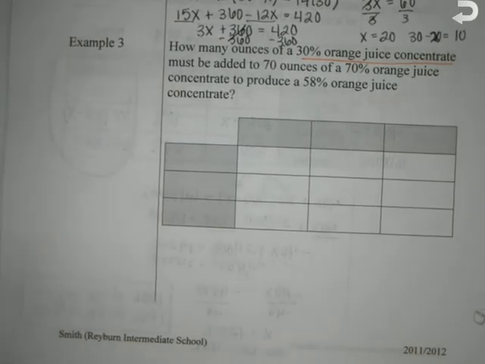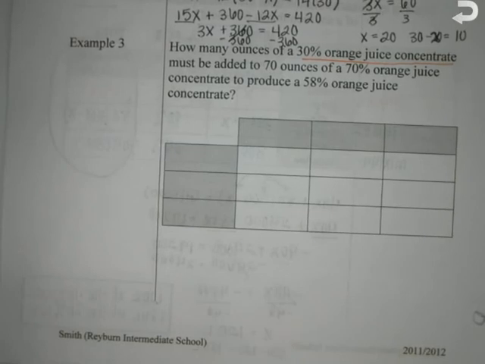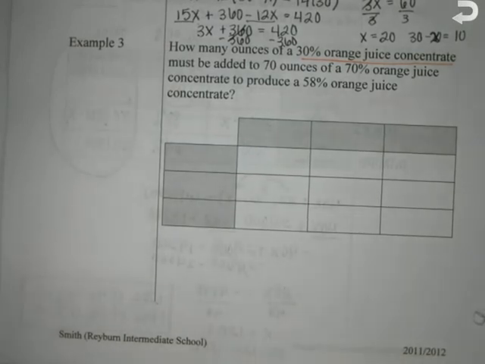If you took an orange and squeezed it out, that's 100% orange juice. When you buy orange juice at the grocery store or concentrate, usually they mix it with other flavors, sugar, extra juice or water, just to change the flavor of it a little bit.